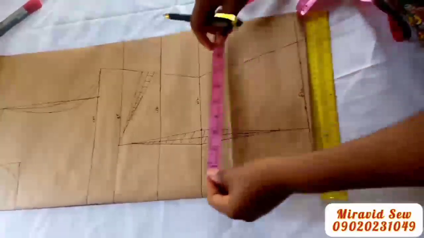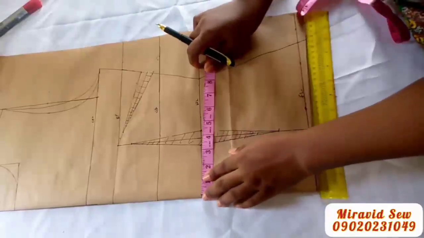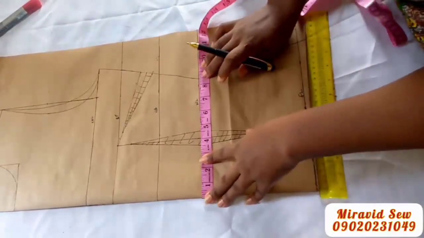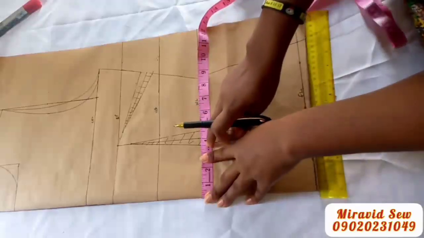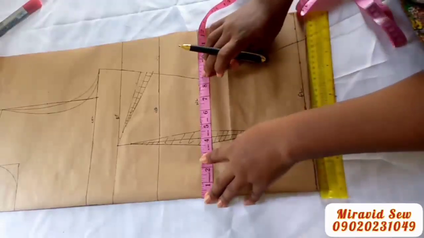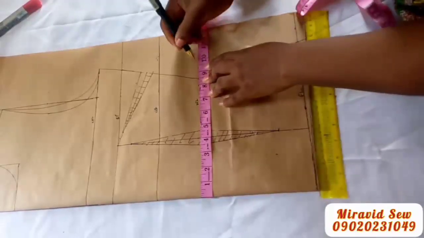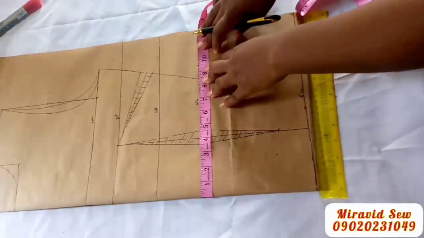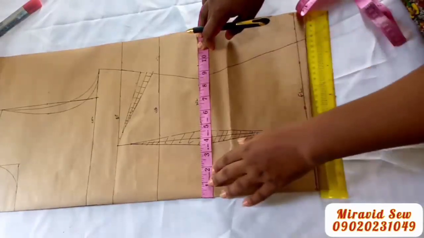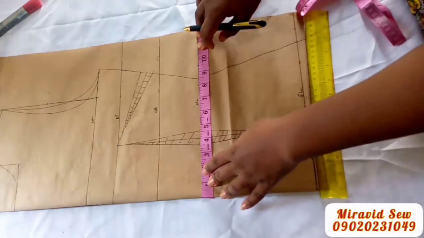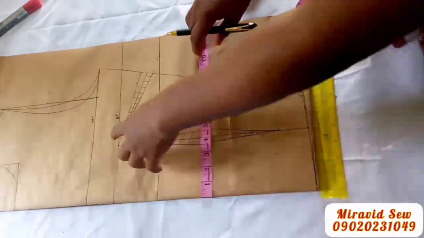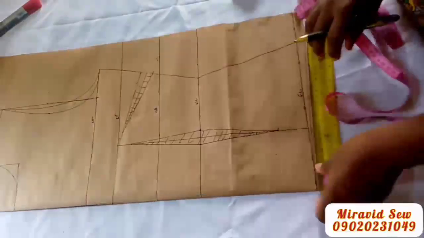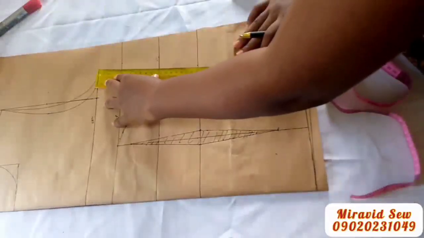Always know that each time you create a dart, it shortens the actual measurement. So remember, we have a waist dart here, and that is half inch on both sides, making it 1 inch. So it has shortened my actual measurement by 1 inch. I want to replace that 1 inch, and that's what you see me doing here. So I'll just mark out 1 inch. That's to add 1 inch to my actual measurement to replace what has been taken out, and then I'll connect it. So my actual measurement was 8.5 plus 1 inch is now 9.5.